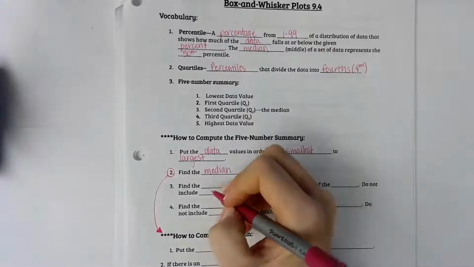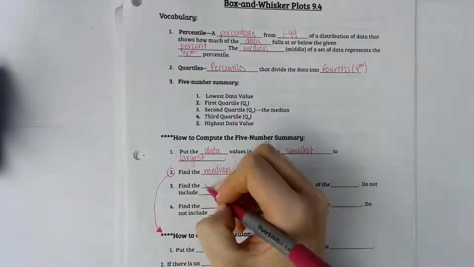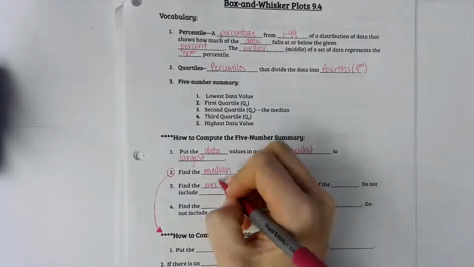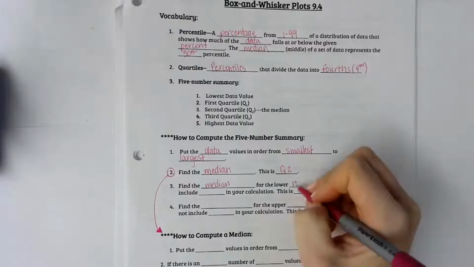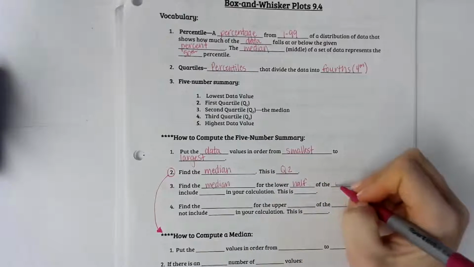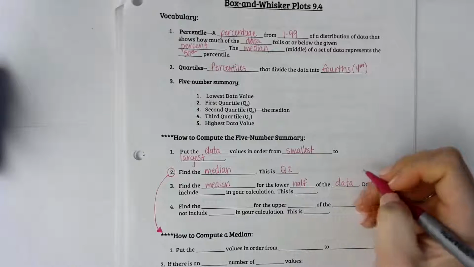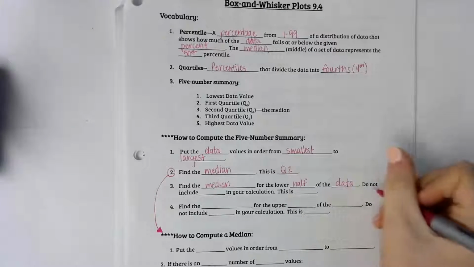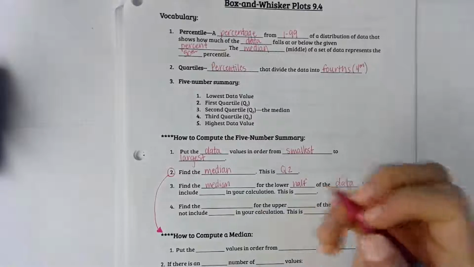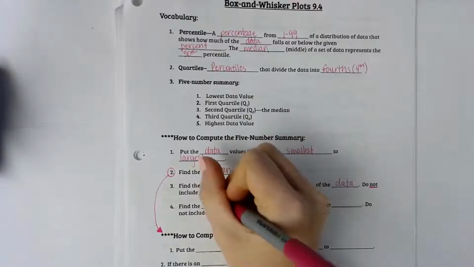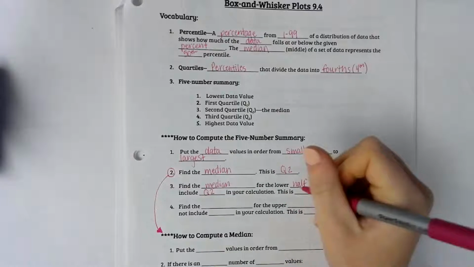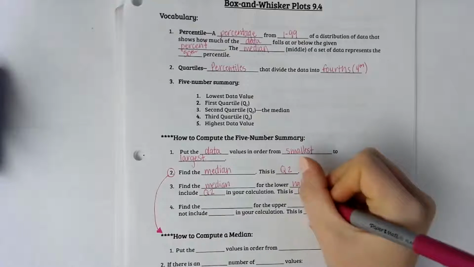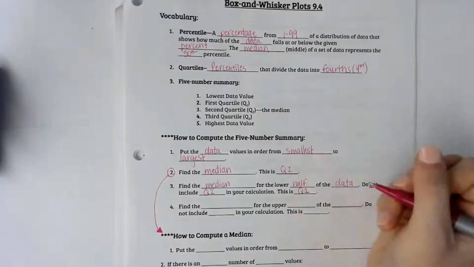Then you are going to find the median for your lower half of the data. When you do this, do not include your quartile 2 or your actual median in your calculation. What you are finding here is your quartile 1.